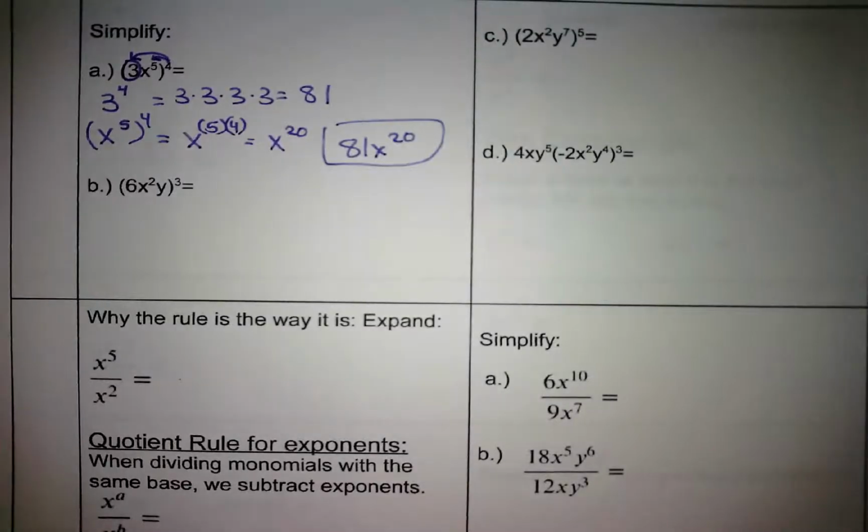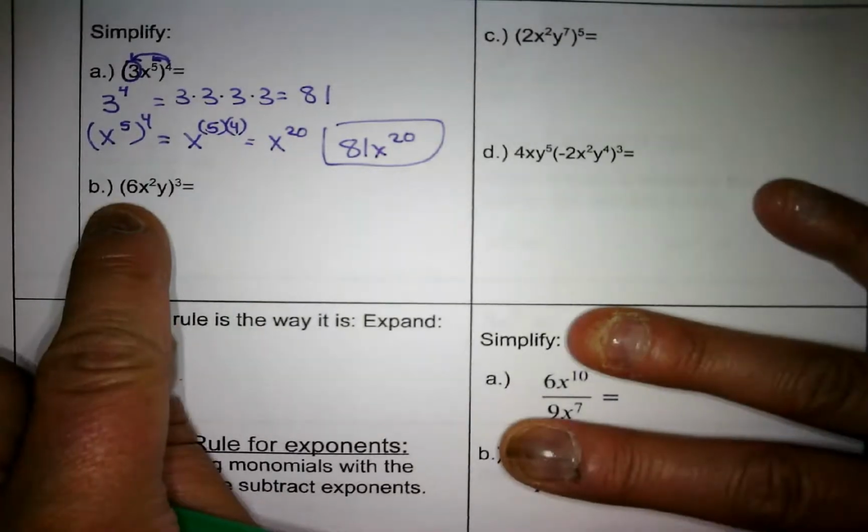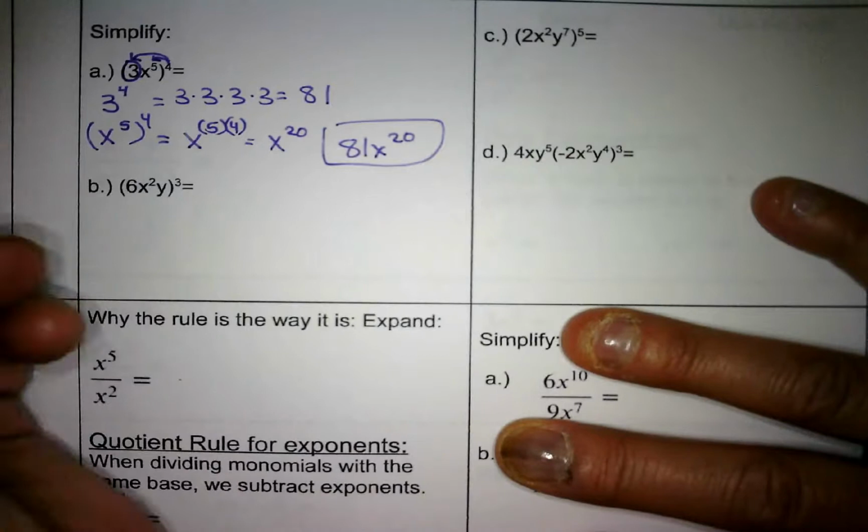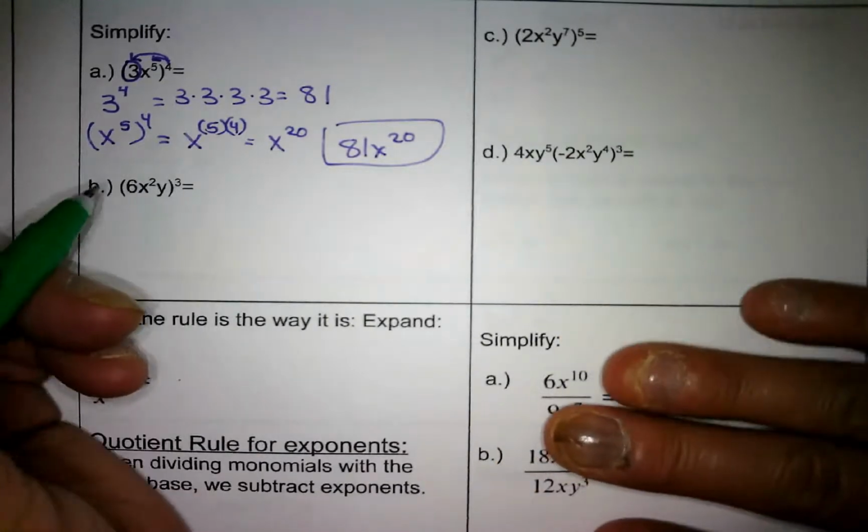Go on ahead and try the next one on your own, and then we'll see how you did on it. So try B. Okay, so hopefully you paused this and did it on your own. If not, pause it and let's try it.